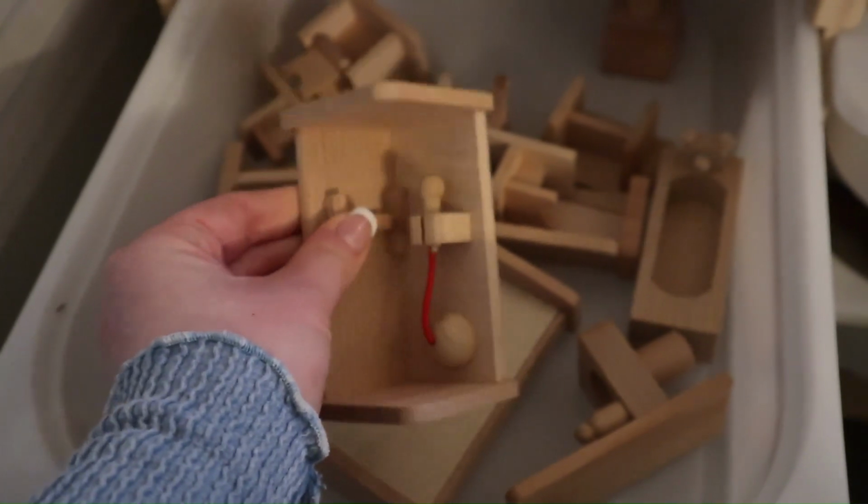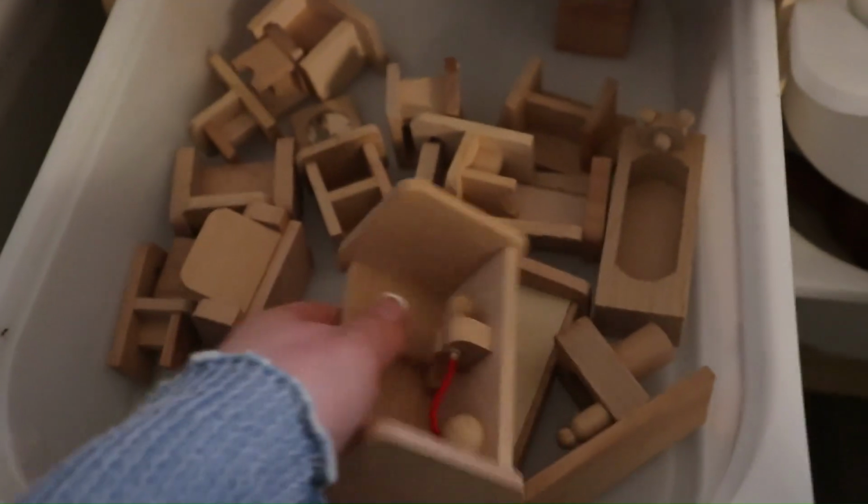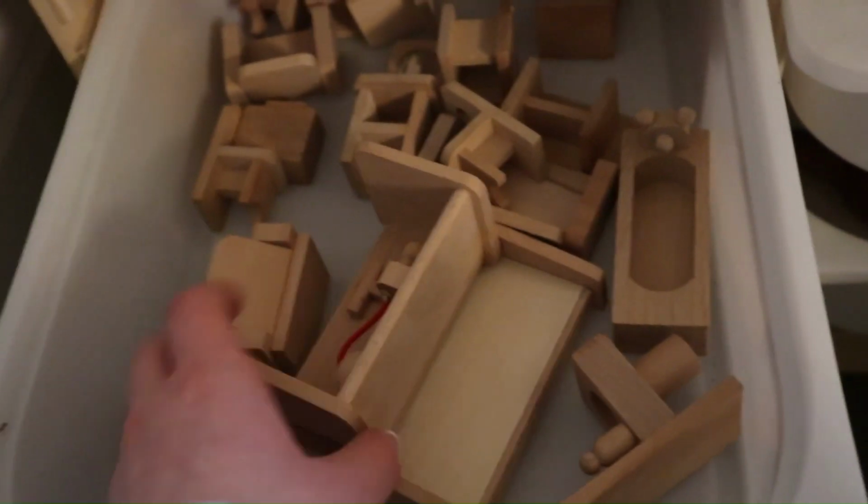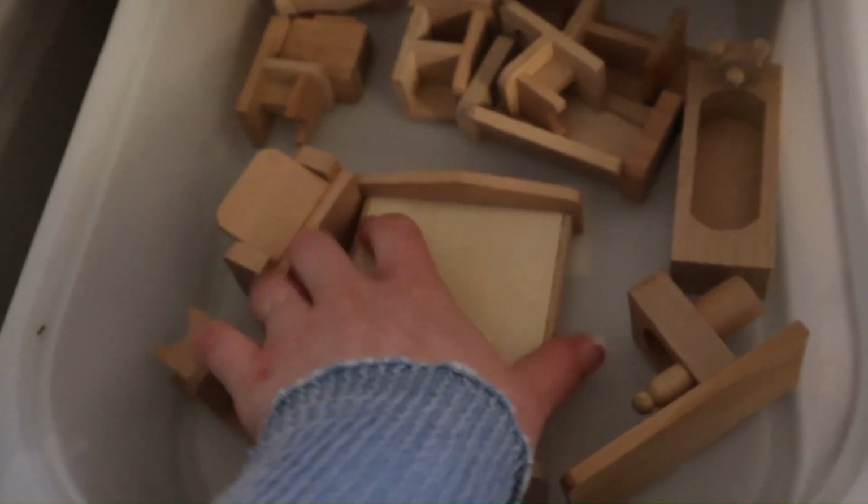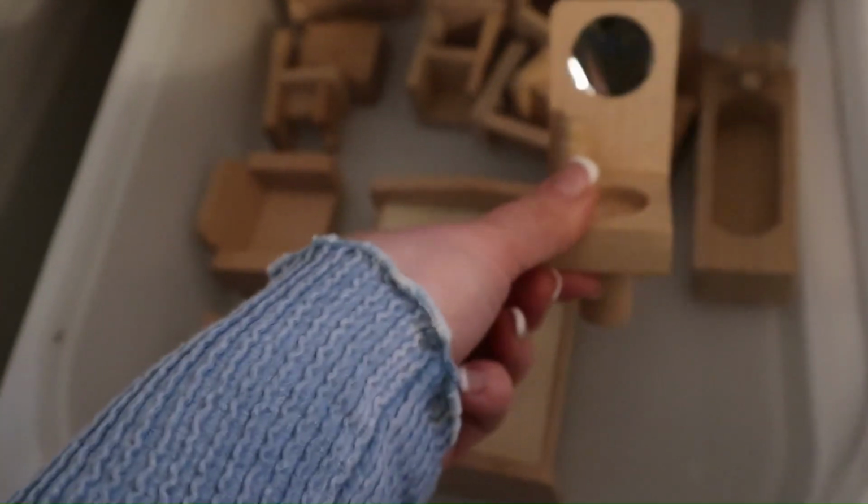This is also from Hape, I believe. I will link everything that is in these bins in the description below if it's a purchased item. So there's this really sweet shower. Beds, tables and chairs, couches, bathtub, sink, there's a toilet. I think there's even a TV somewhere in there. This was all actually pretty affordable too.